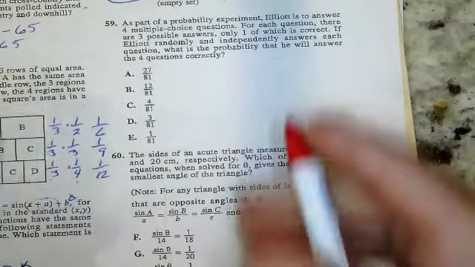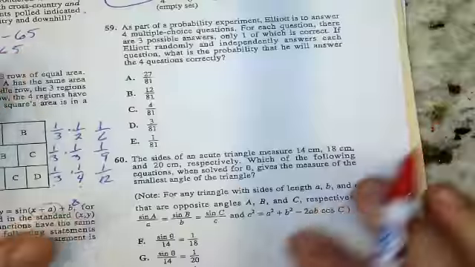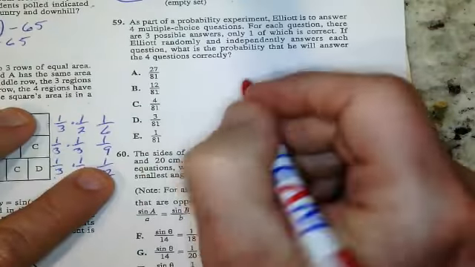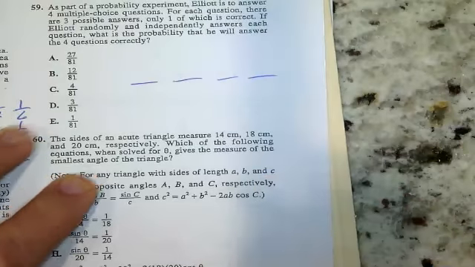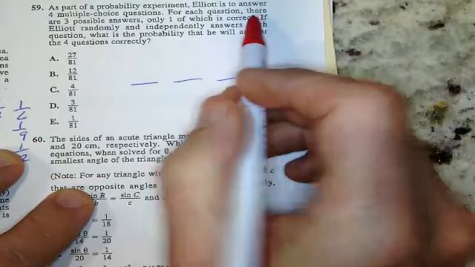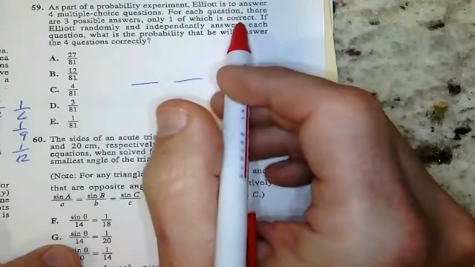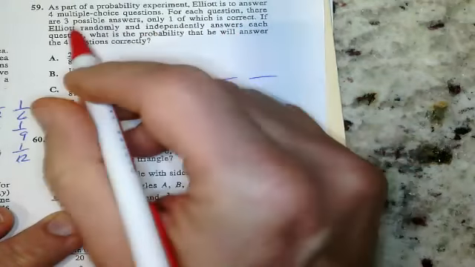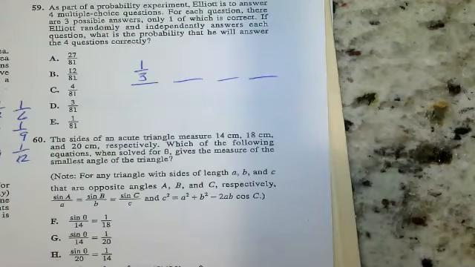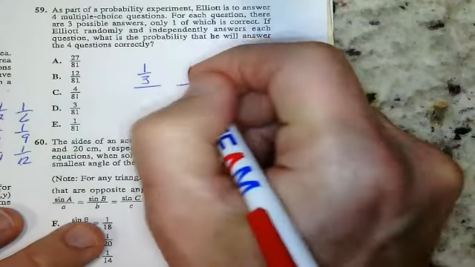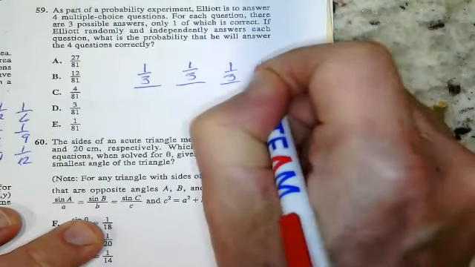Okay, 59 is a great question. As part of a probability experiment, Elliot is to answer 4 multiple choice questions. So he's got 1, 2, 3, 4. Hey folks, remember, make a picture. For each question, there are 3 possible answers. Oh, so only 3 choices, only one is correct. So 1 out of 3 means the probability of getting this answer correct by guessing is 1/3. Well, and then this one is also 1/3, and this one is 1/3, and this one is 1/3.